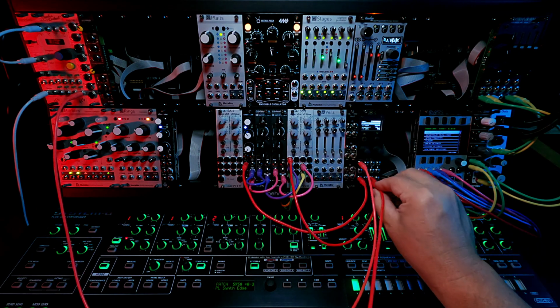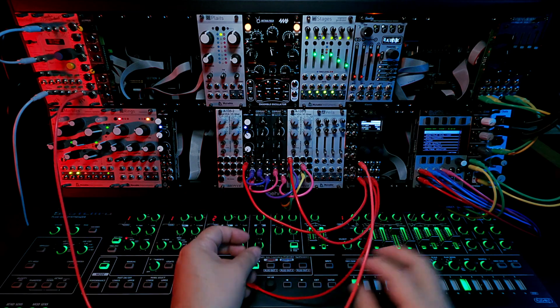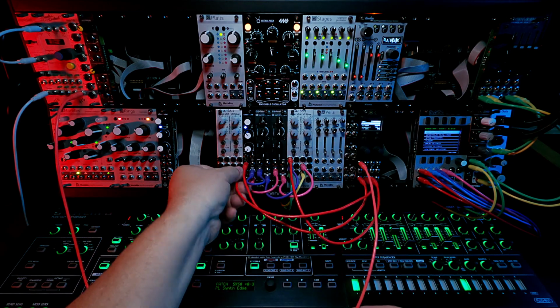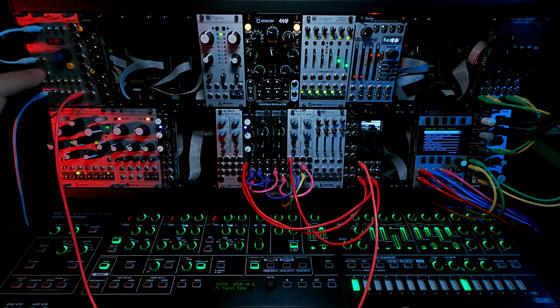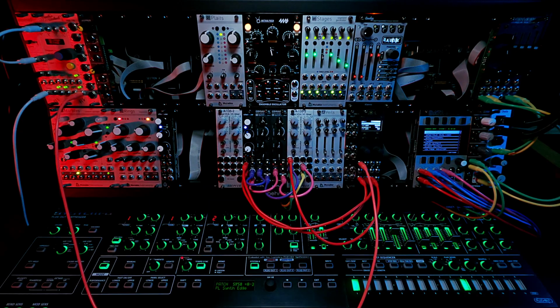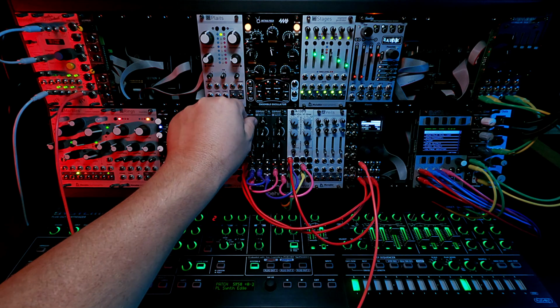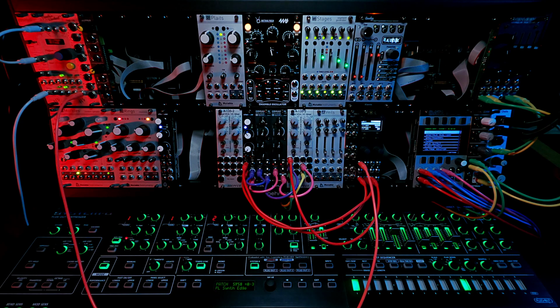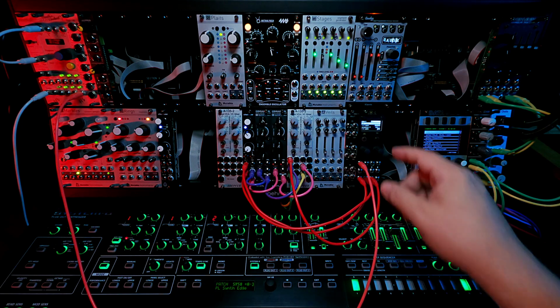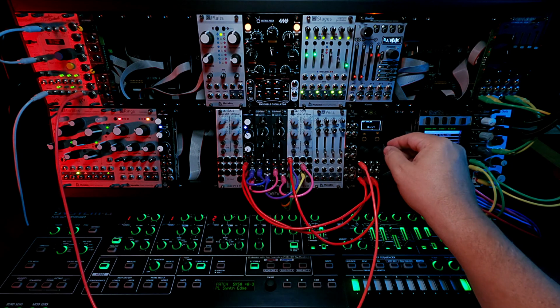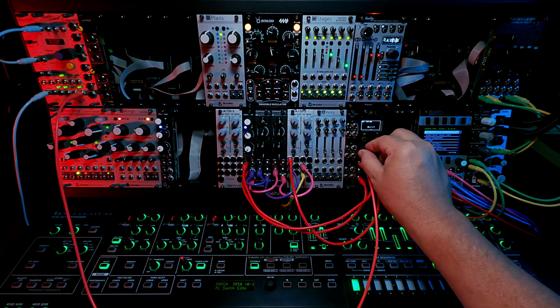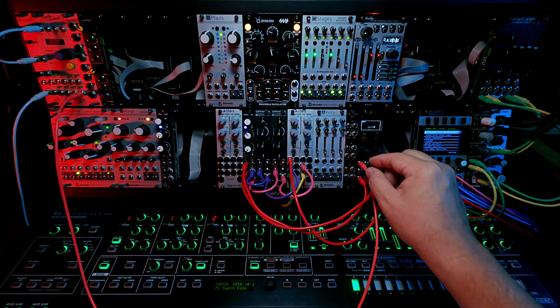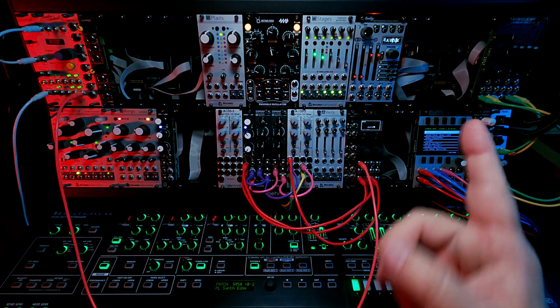Let's just see what happens if I take the second one and plug it into a second volt per octave on the chainsaw. What happens then? So now you can hear two different sequences running, right? And the second sequence is a shorter note duration. It's 6 notes to the other one's 8, so that way it kind of wraps a little bit.